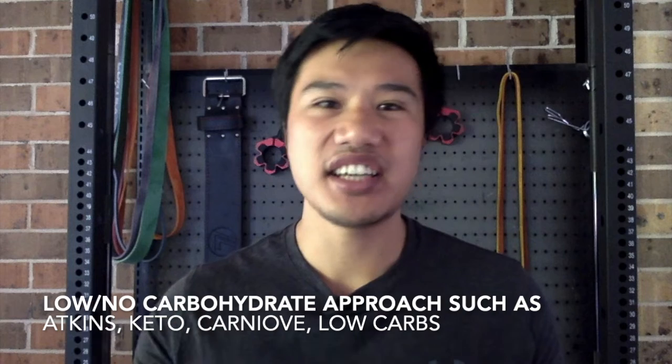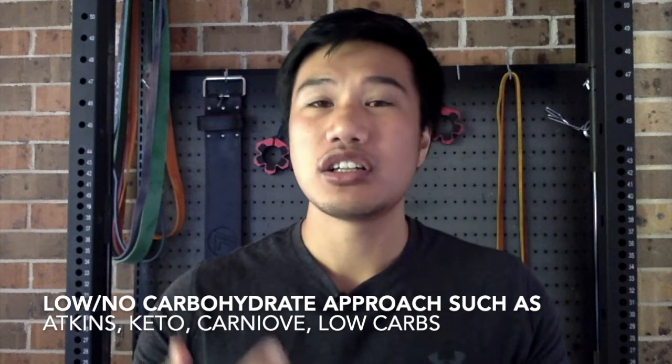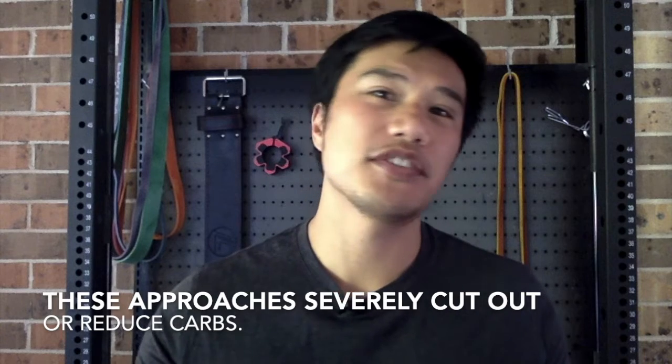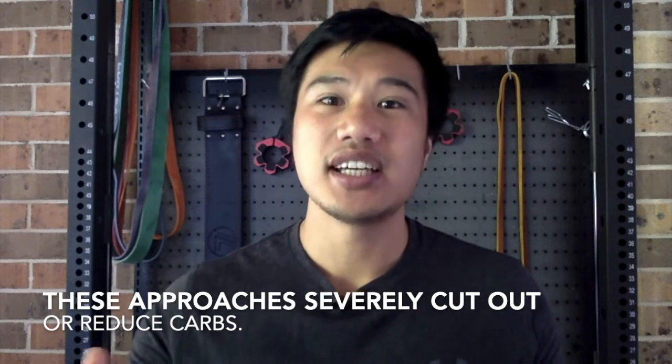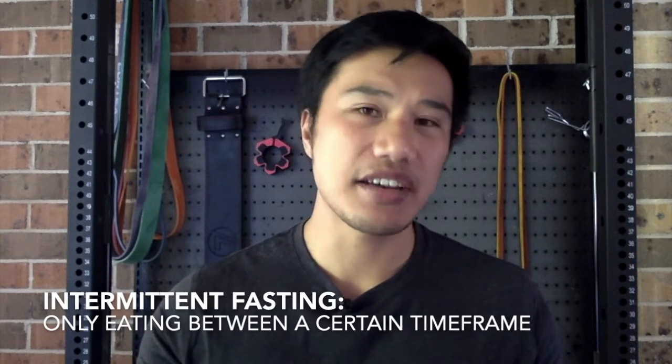First, let's take the keto diet, Atkins diet, low carb diet, and other similar diets that reduce carbohydrates. As mentioned, these approaches reduce or severely limit carbs. If you take away a whole macronutrient, so there are three macronutrients, which are carbs, proteins, and fat, you will automatically reduce calories.